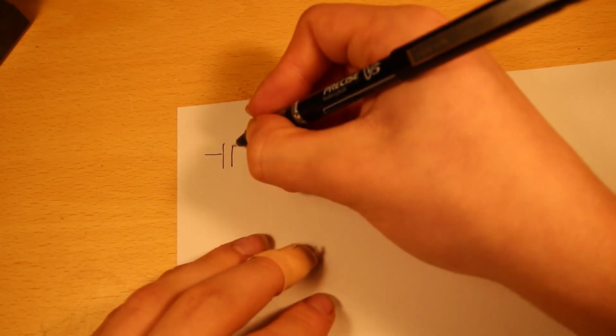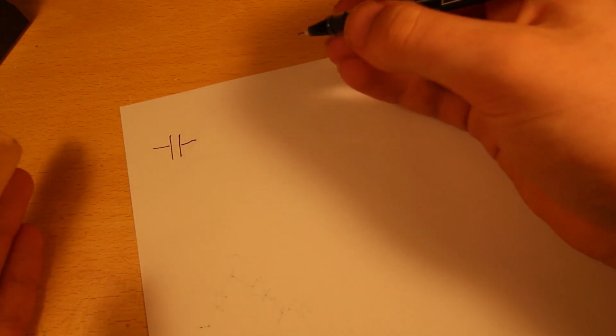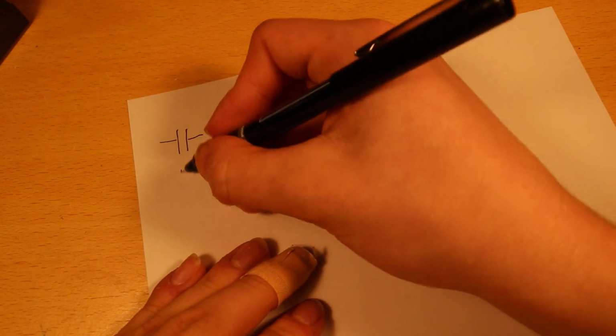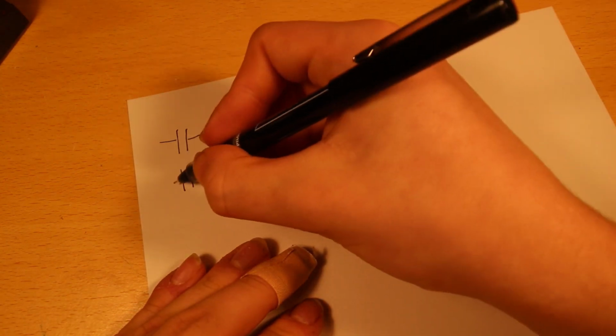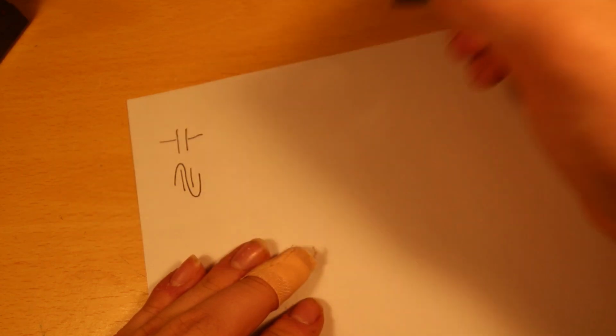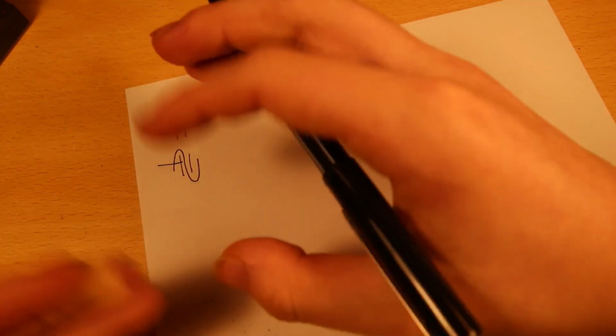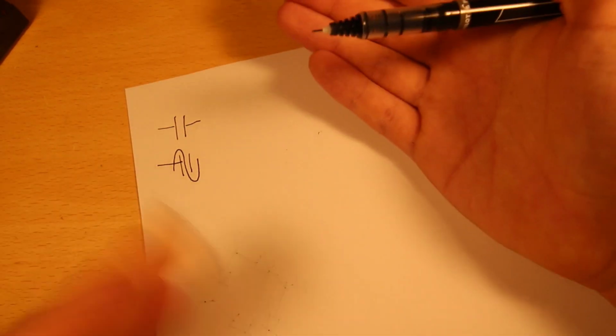A capacitor, the symbol for a capacitor is two blocks like that. And you can imagine if we have an AC waveform like this, the AC waveform will pass between the capacitors, whereas a DC one would be blocked. So you can remember that capacitors pass AC because AC can fit through the gap in the capacitor.